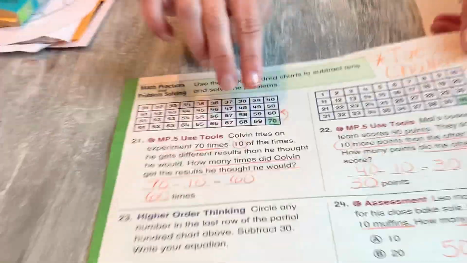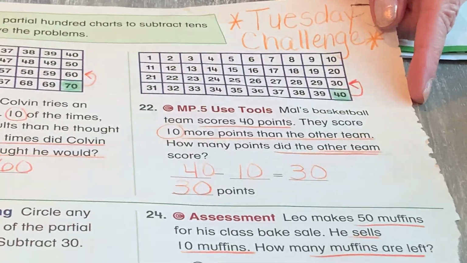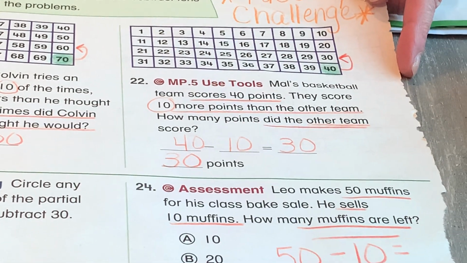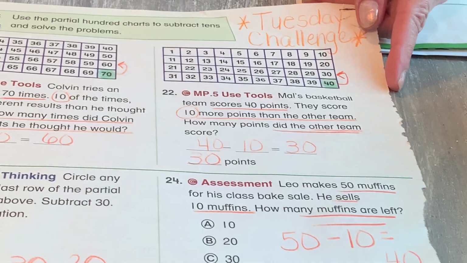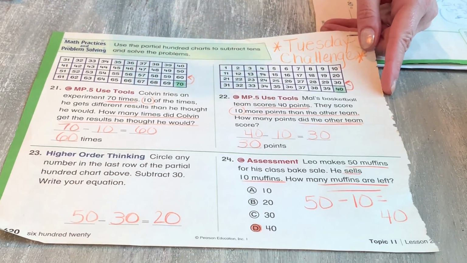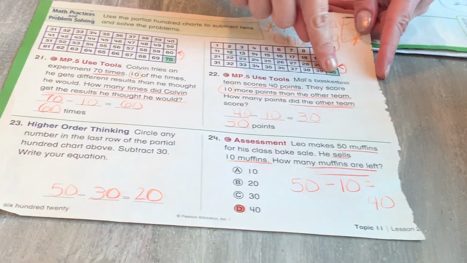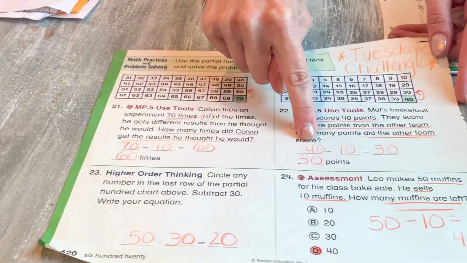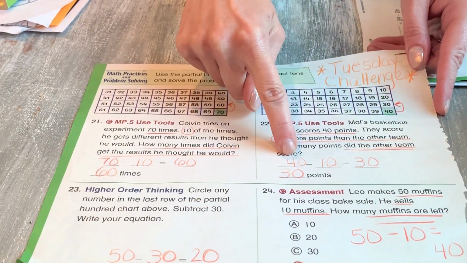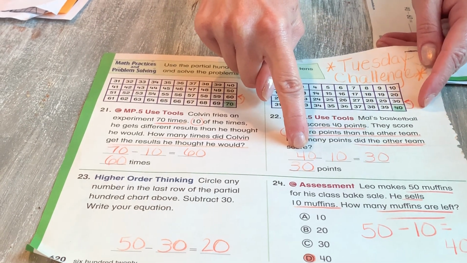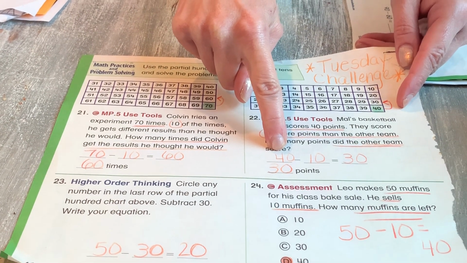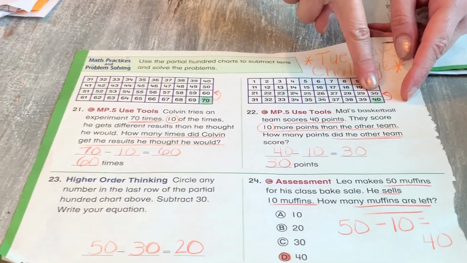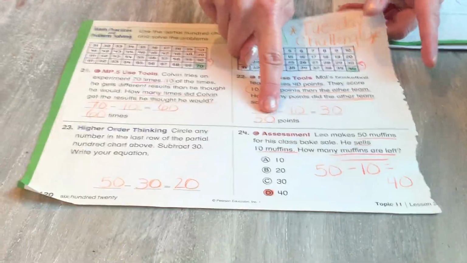All right. And the next one says, Mia's basketball team scored 40 points. They score 10 more points than the other team. How many points did the other team score? So we know Mia's team scored 10 more points. It was 40, so I write my 40 there. That's where I'm starting. It was 10 less that the other team scored because Mia scored 10 more, but more is really the 40. So again, I have to take 10 away. So I come to 30. So 40 minus 10 equals 30. So the other team scored 30 points.